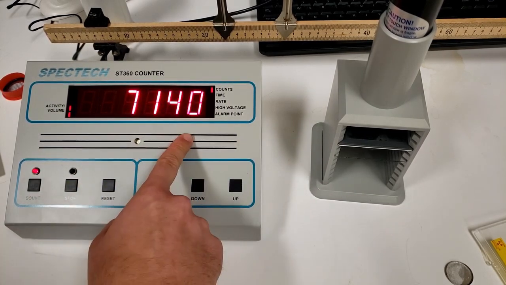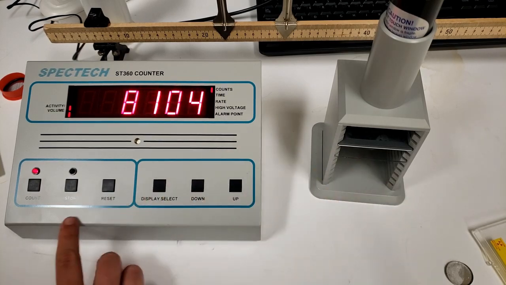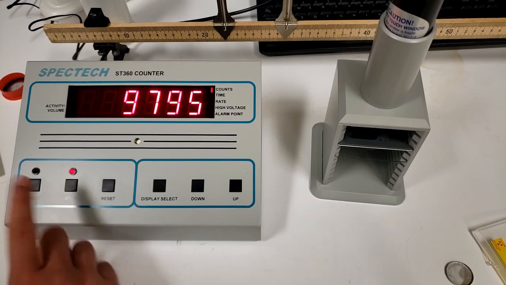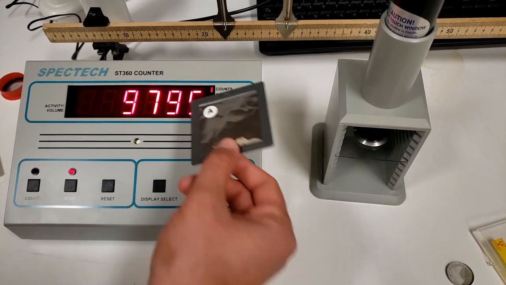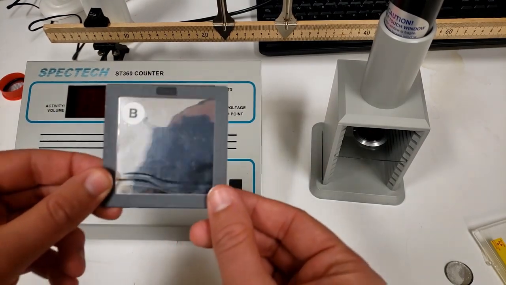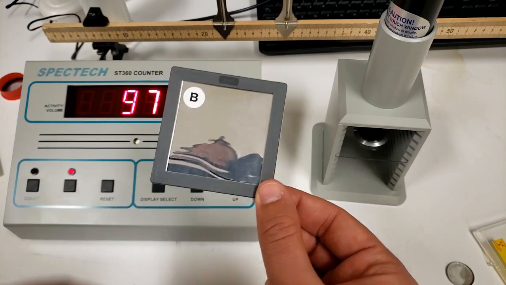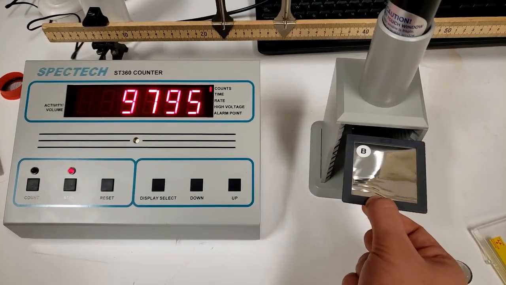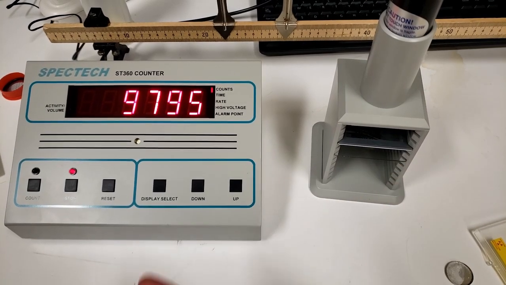wait 5 minutes, record the number, and then take this out. Let's just imagine that we've run this for 5 minutes. It would have stopped. We would take this out, record our number of counts, and get out the next aluminum sheet. So this is B. It has a different thickness, which means it has a different linear mass. And we would just insert it in that same slot above, and then do another 5-minute count.